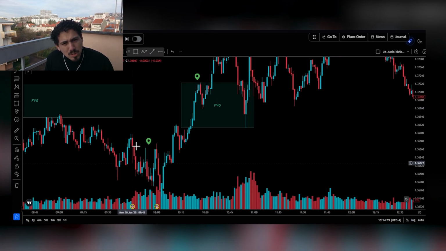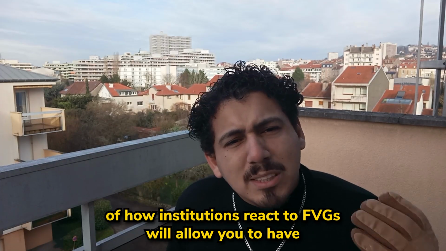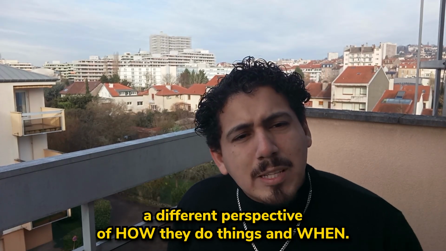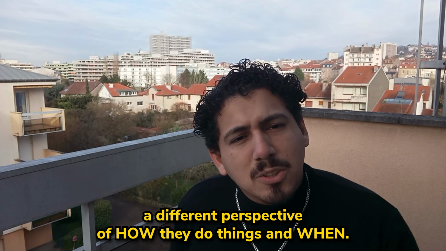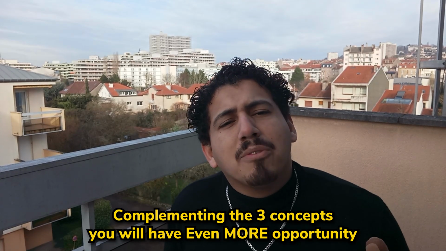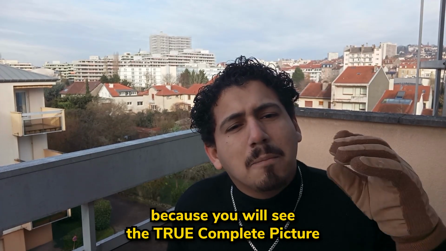And so, having this absolutely privileged information on how institutions react to fair value gaps will allow you to have a different perspective of how they do things and when. Complementing the three concepts, you will have even more opportunity because you will see the true complete picture.